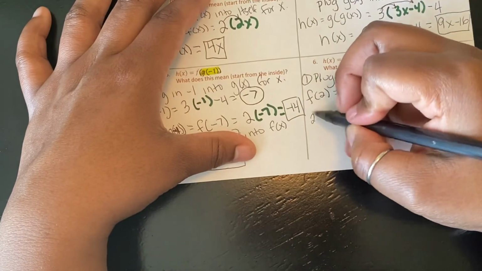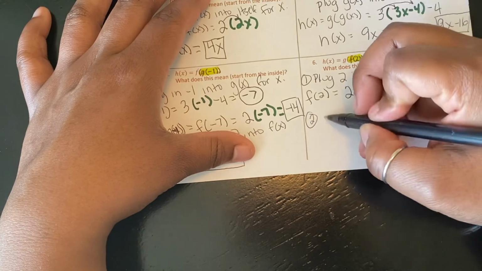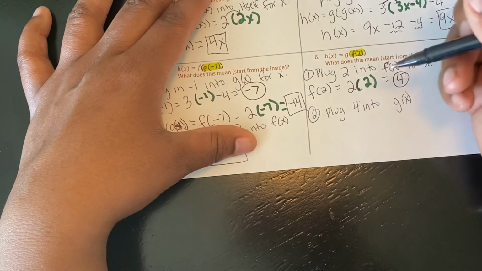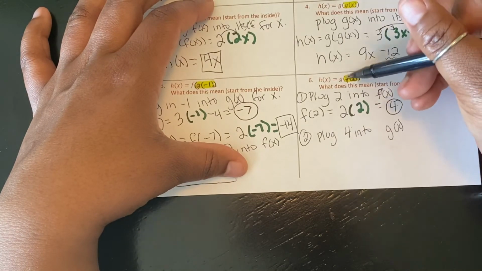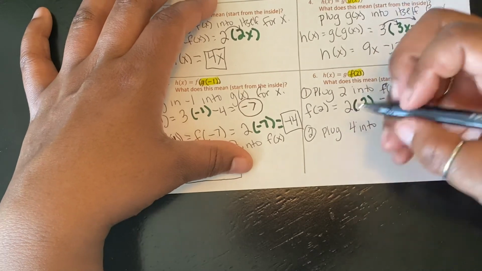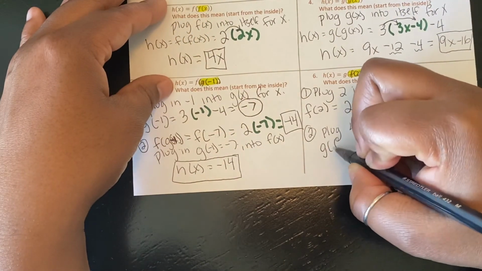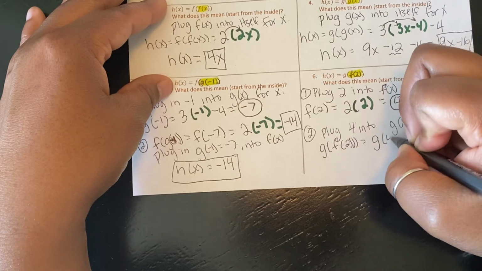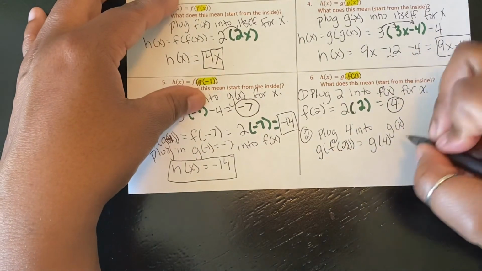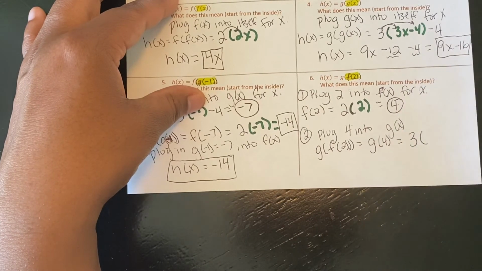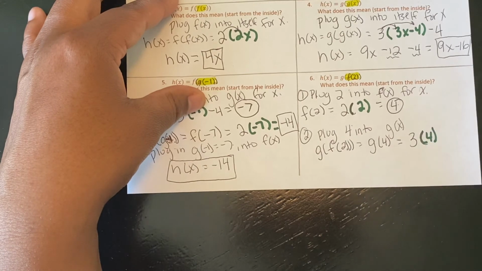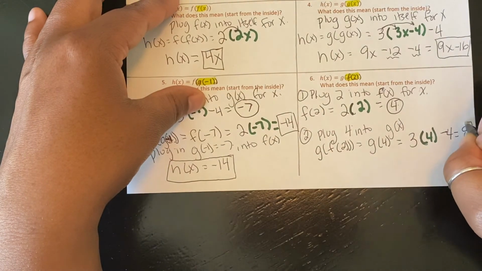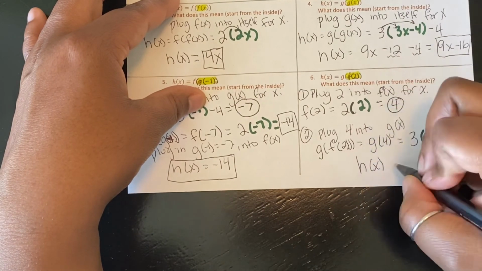Okay. Now step 2 is to plug this 4 into g of x. Right? We started from the inside. f of 2 first. We have to find f of 2. That was 4. Now we're going to plug that into g of x. So it becomes g of f of 2, right? So it becomes g of 4 because f of 2 is 4. So g of 4 is going to be 3 times 4 minus 4. And 3 times 4 is 12, minus 4 is 8. So the answer here is h of x equals 8.